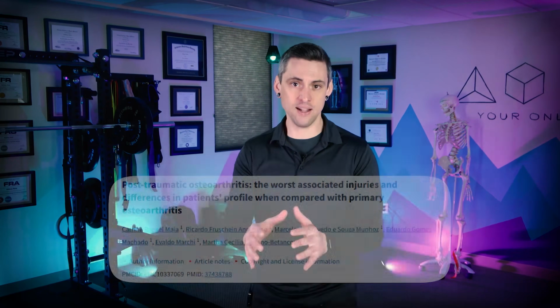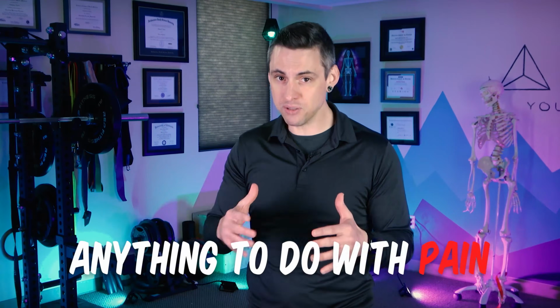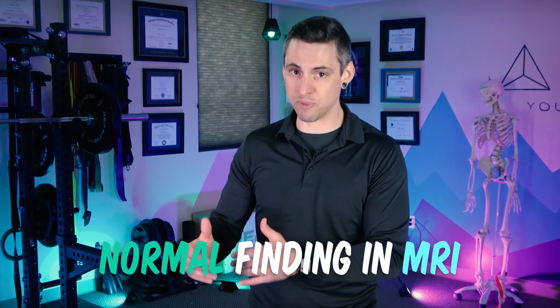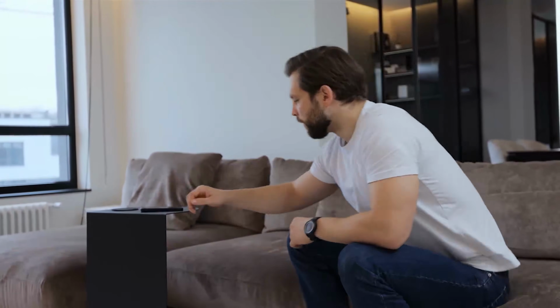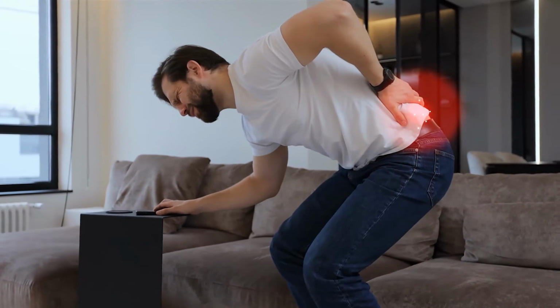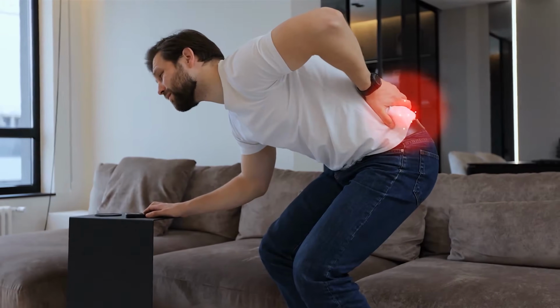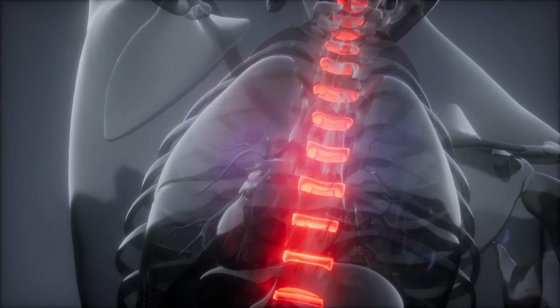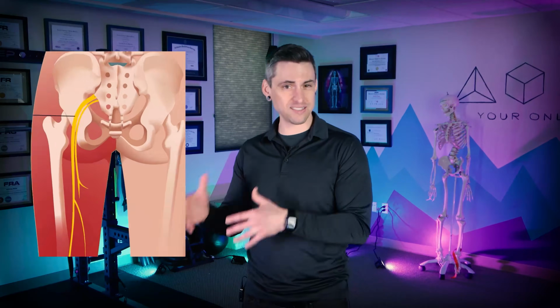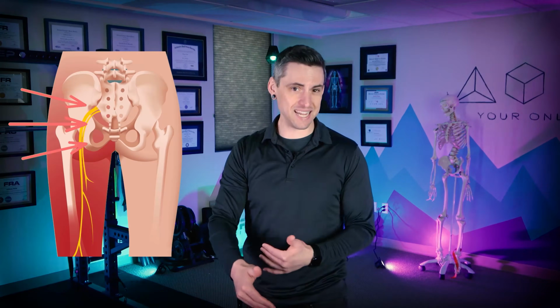I want to repeat that. Arthritis may or may not have anything to do with pain. Most of the time, it's a normal finding on an MRI. That said, when it is symptomatic, common symptoms are pain with certain movements, especially bending backwards or extension, limited range of motion, radiating pain that stays above the knee. It kind of tricks you, feels like sciatica, but it doesn't actually go past the knee, it's just joint pain. But this is not always the case.